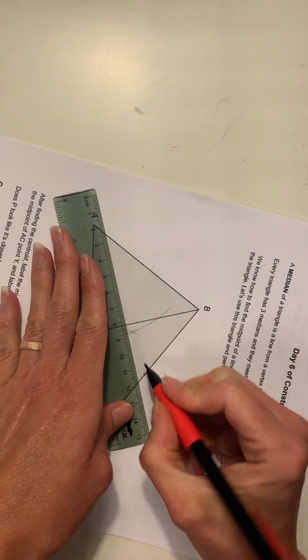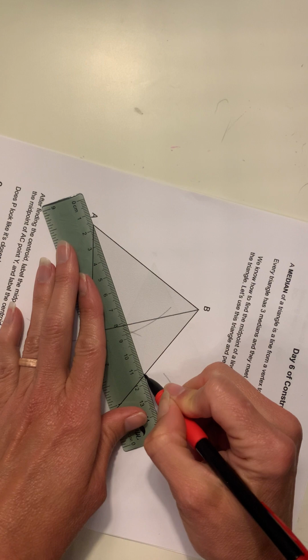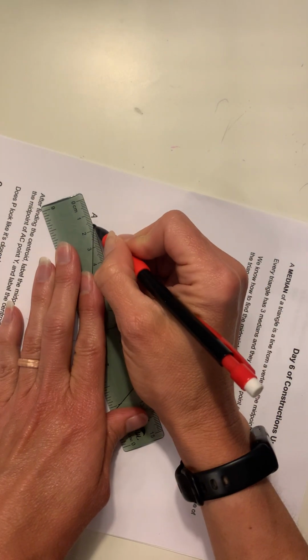So I'm going to go ahead and make the median. I'm going to make it from that point to the vertex over at angle A.